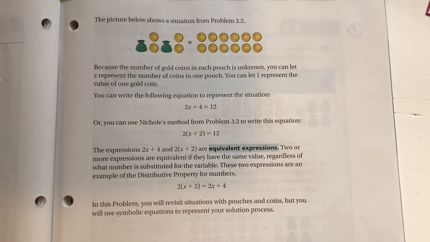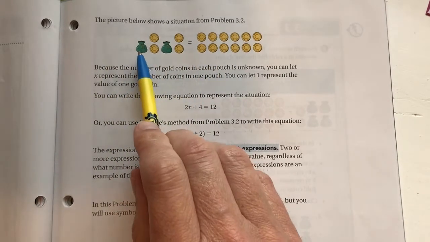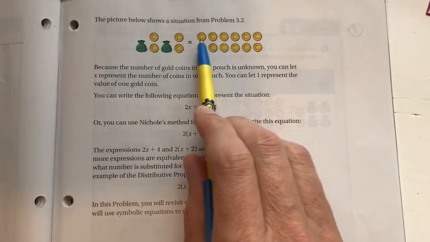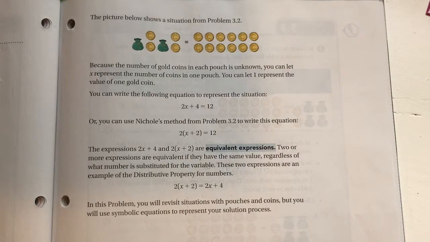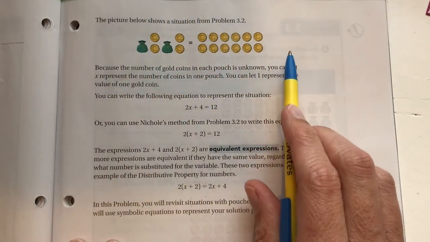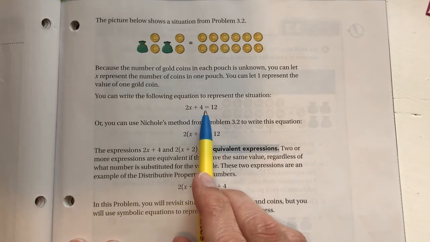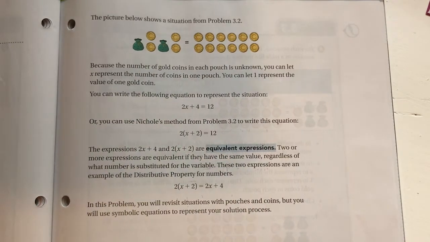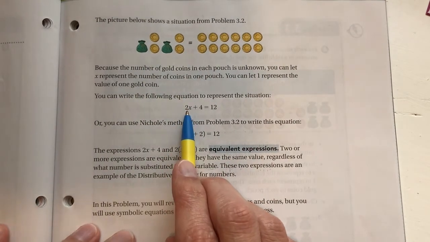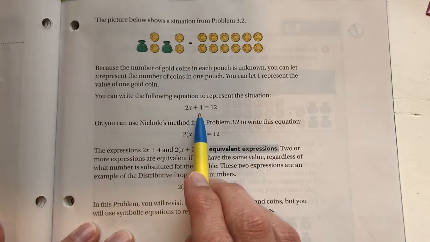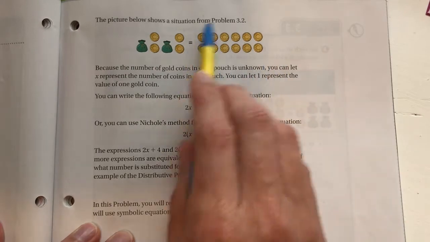So to start, this is a situation that we actually saw in problem 3.2, where we saw a pouch and 4 loose coins is equal to this 12 over here. So today we're going to take a look at how we can structure this picture in equational format. Remember, the pouches represent unknowns, things we don't know. So you can see where the 2x, or the 2 unknown, comes in. The 4 loose coins will be represented by the 4, and the 12 loose coins over here will be represented by the 12.